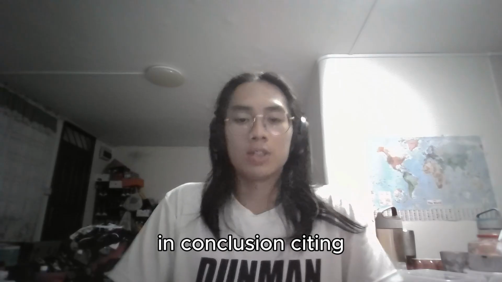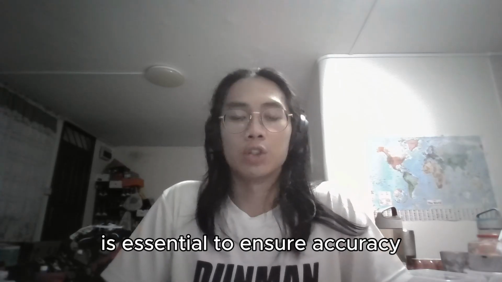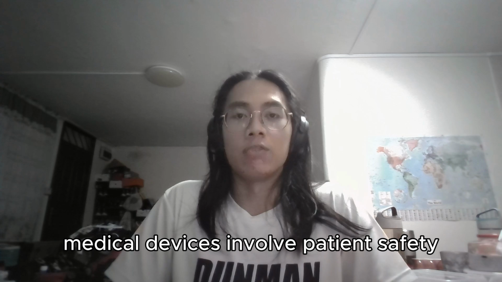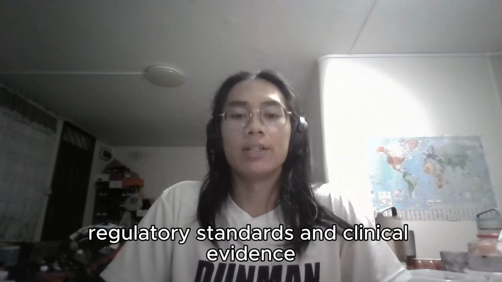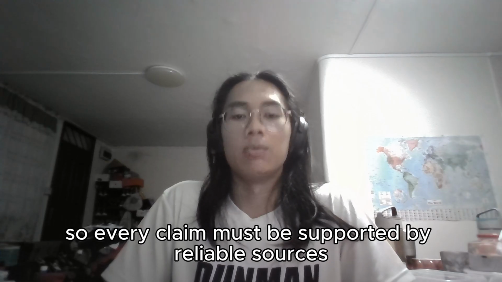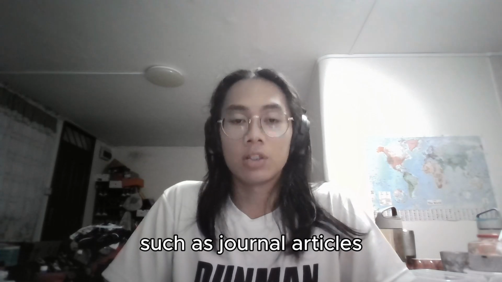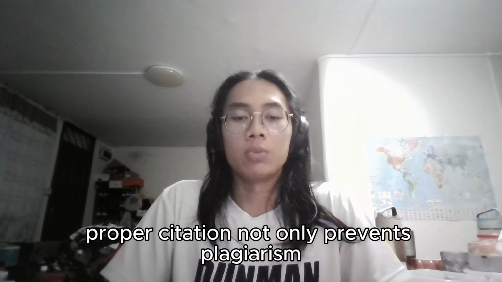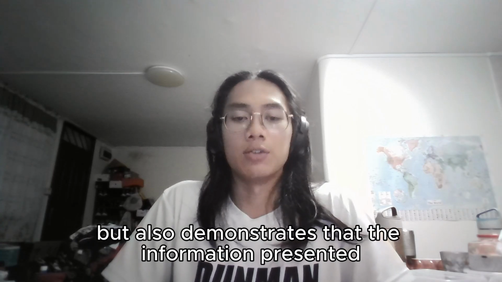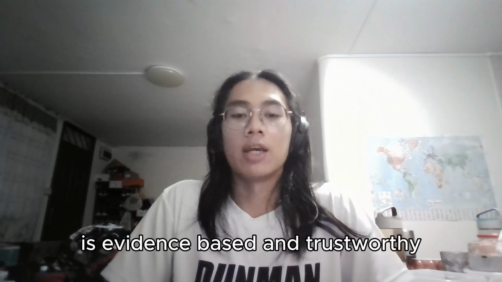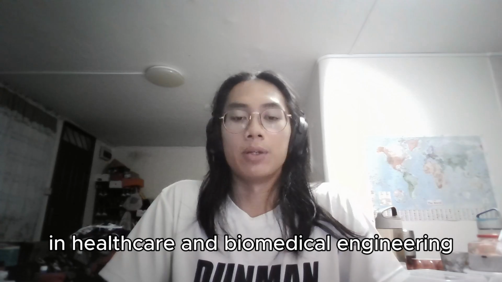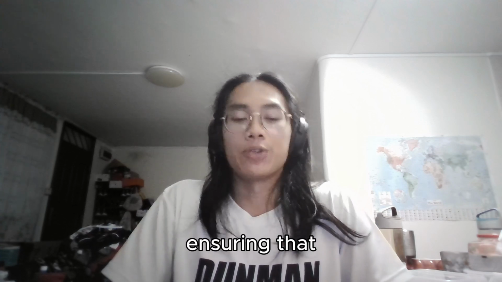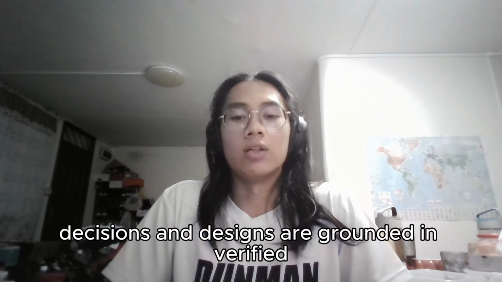In conclusion, citing sources correctly in medical device reports is essential to ensure accuracy, credibility, and academic integrity. Medical devices involve patient safety, regulatory standards, and clinical evidence, so every claim must be supported by reliable sources such as journal articles, official regulations, and manufacturer data. Proper citation not only prevents plagiarism, but also demonstrates that the information presented is evidence-based and trustworthy. In healthcare and biomedical engineering, accurate referencing reflects professionalism and responsibility, ensuring that decisions and designs are grounded in verified scientific and regulatory knowledge.